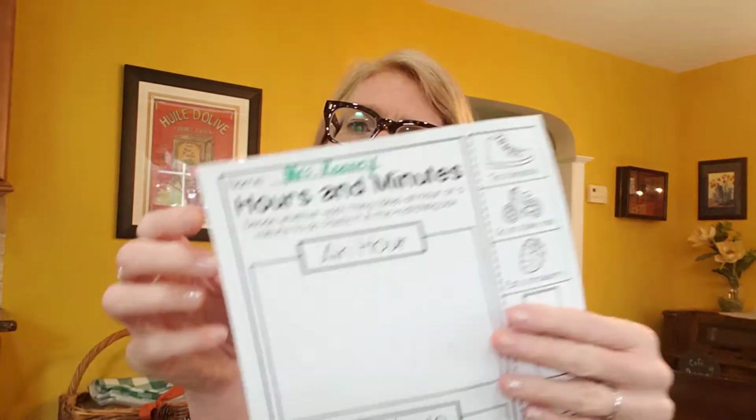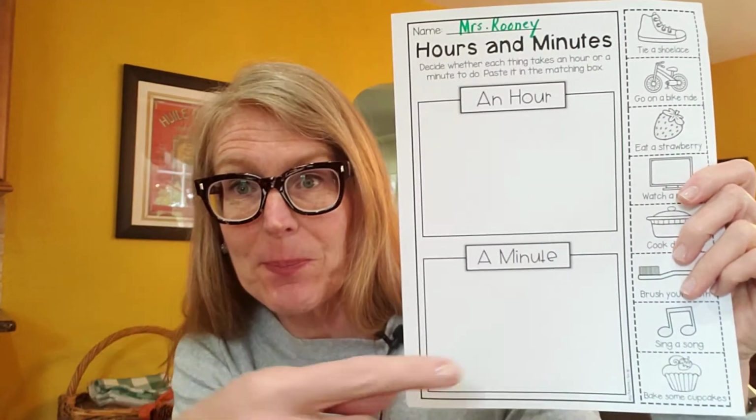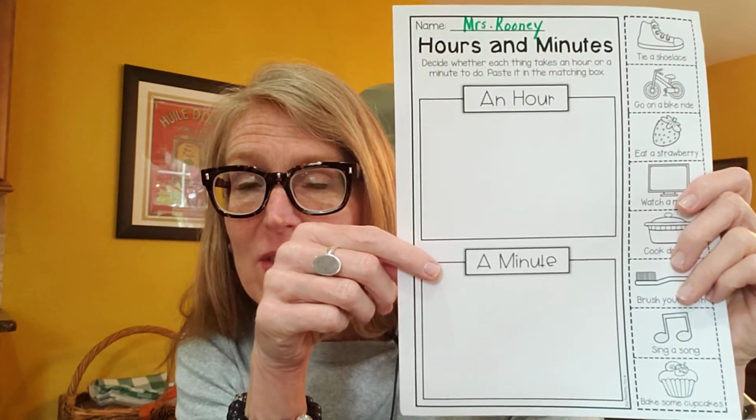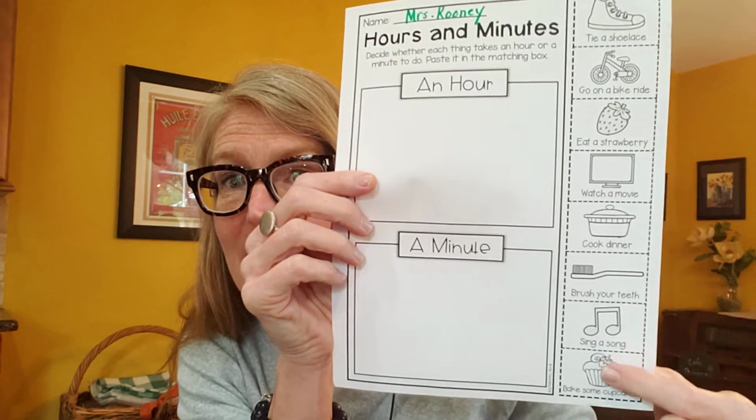So today what we're going to do is compare hours, meaning these big numbers, to minutes. We're going to look at different activities that we might do, and we're going to sort them and decide, do they take an hour to finish, or would they only take maybe a minute to finish? So you have this worksheet with you right here. What I'm going to ask you to do right now is cut out these squares for me, okay? So go ahead and cut those out.